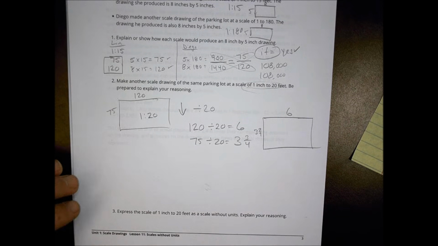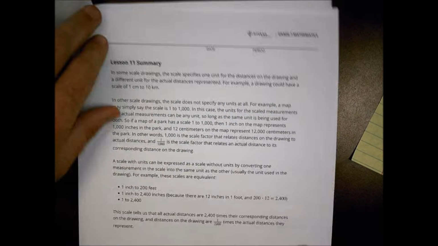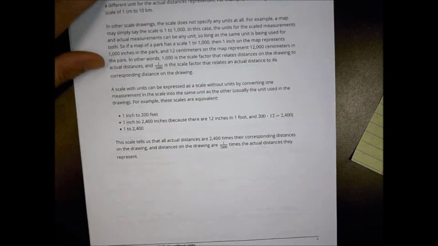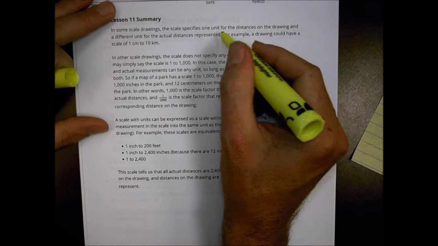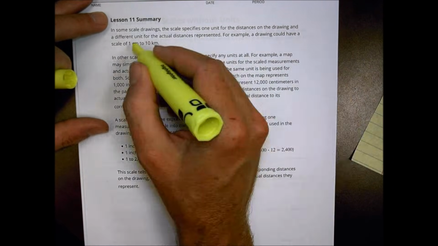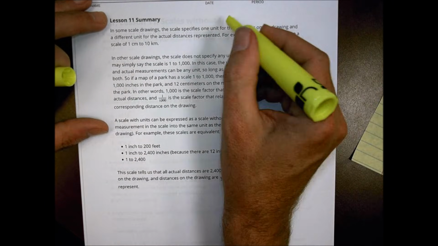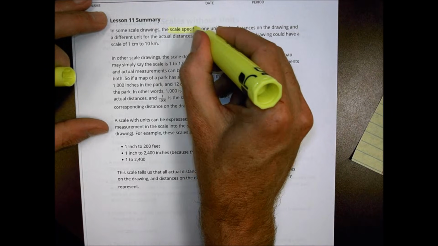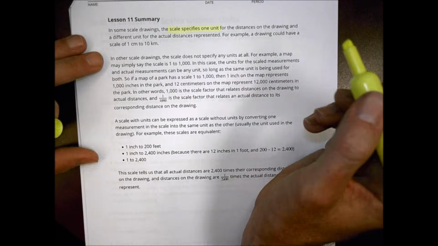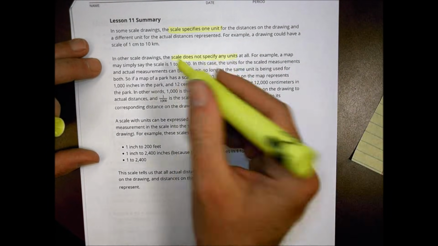All right. So just to give you an idea of what that would look like, how you would do that in class today. Just a quick recap review. So our summary for this lesson says that in some scale drawings, the scale specifies 1 unit for the distance of the drawing and a different unit for the actual distance. For example, a drawing could have a scale of 1 centimeter to 10 kilometers. Okay, so sometimes the scale specifies a unit. Other times, the scale does not specify any unit at all, like we did in these samples.